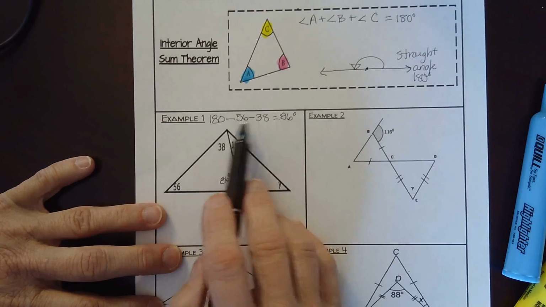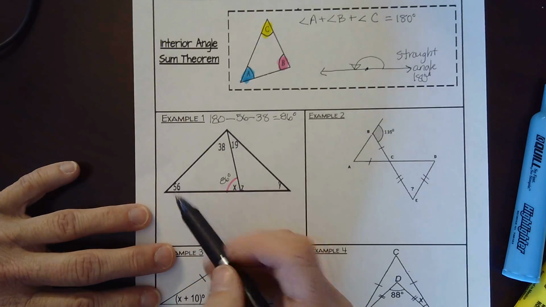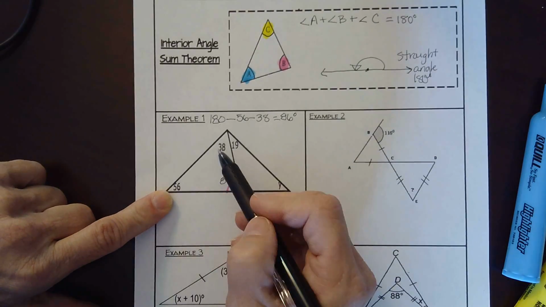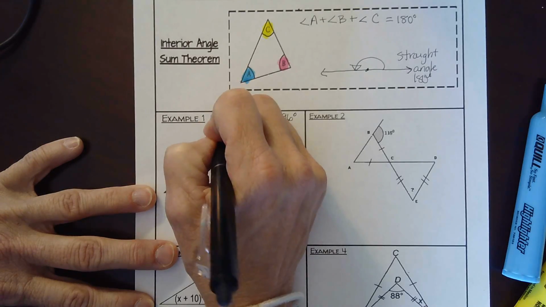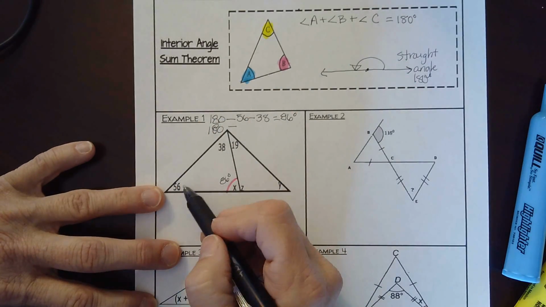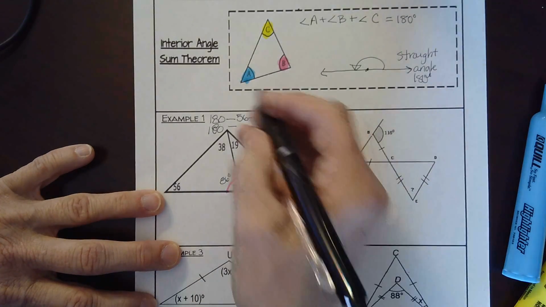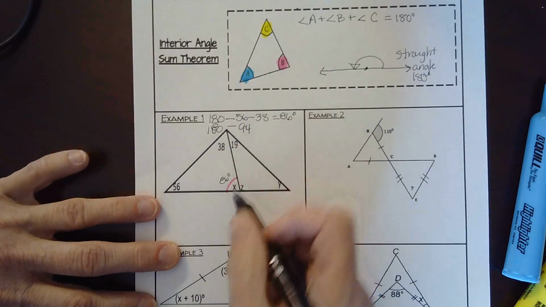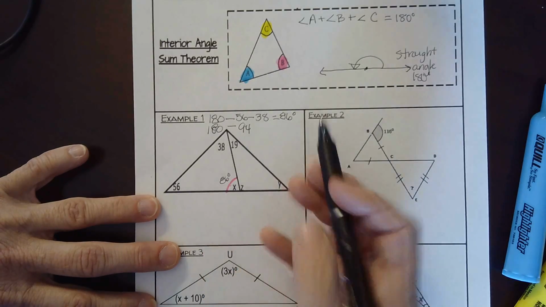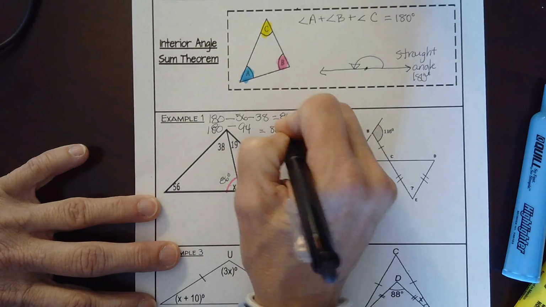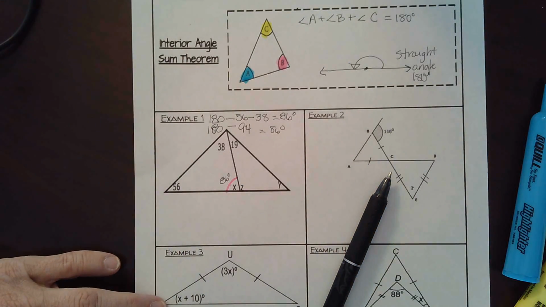Now here's something, I don't necessarily care to write out the string of numbers this way. I prefer to go ahead and add 56 and 38. So I have 56 plus 38, which is going to be 94. Now all I have to do is from 180 subtract the sum of those two, 94, and I'm still going to get 86 degrees. So that's how we found the measure of angle X.